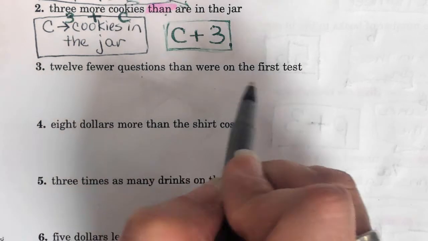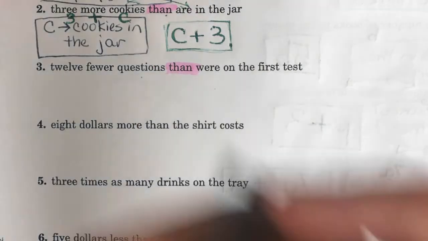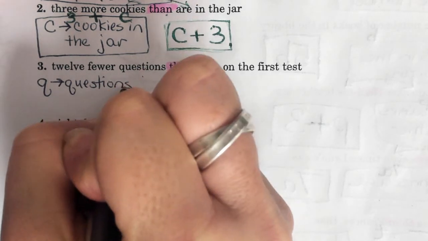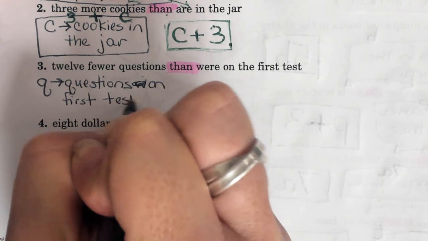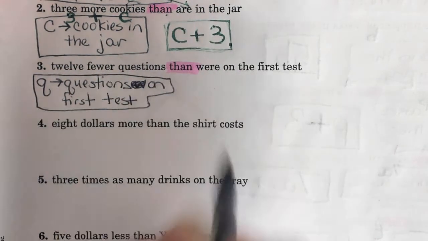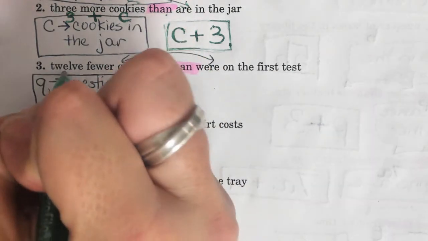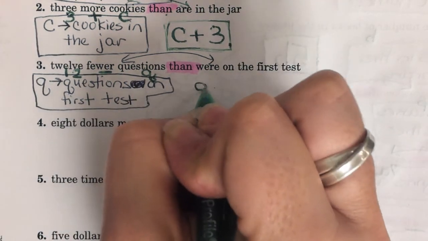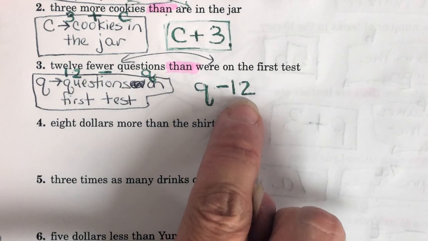Number 3. 12 fewer questions than were on the first test. It is Q, but what does it stand for? Questions on the first test. Yes, we have to be that specific. Let me draw some arrows. So, 12 fewer. Yes, it is subtraction. So I flip it so it's Q for questions minus 12. And if you think about it, you've got to start with something before you can ever take away 12.